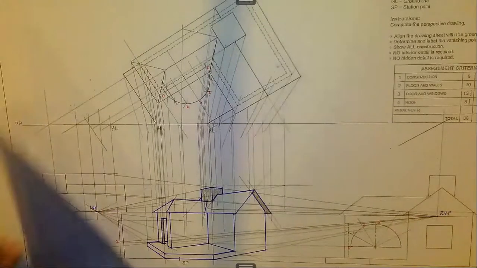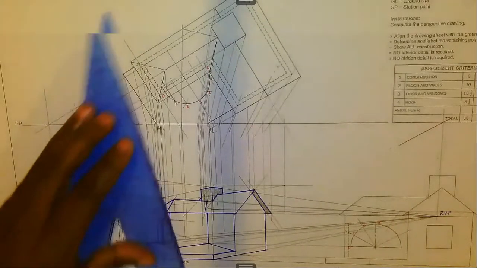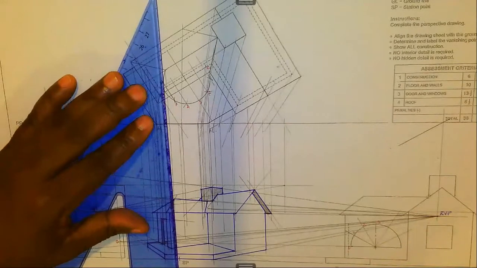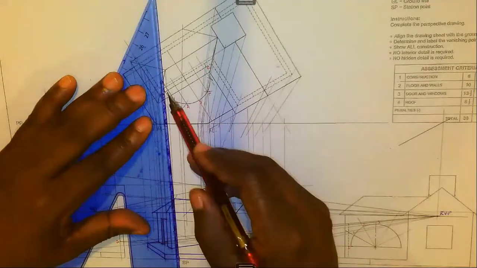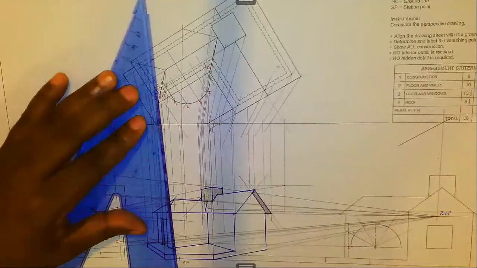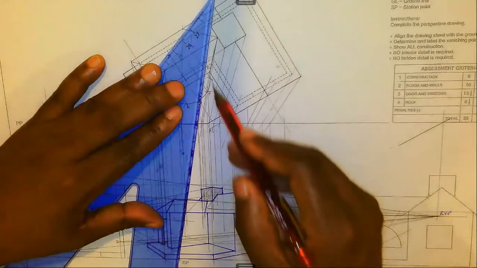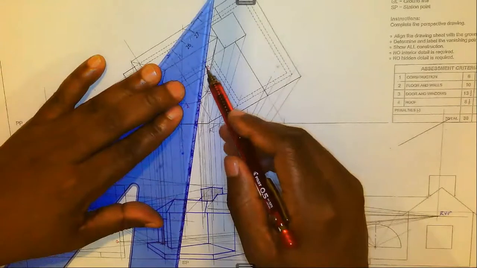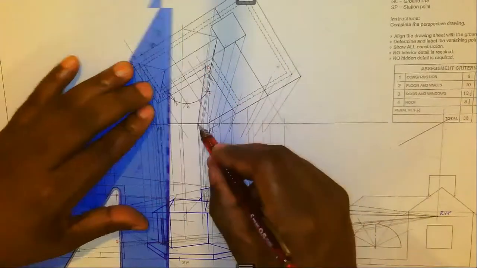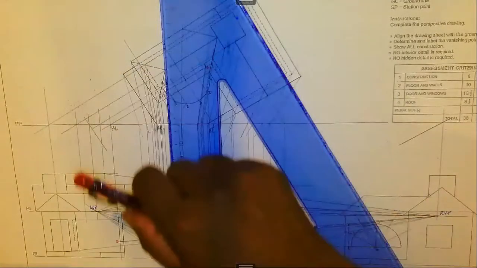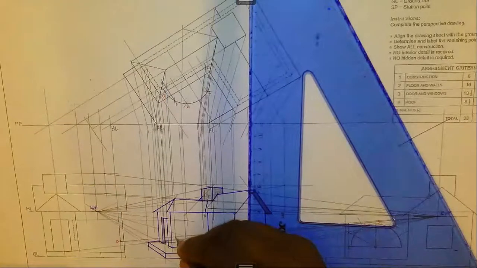From the SD, that's like that. We do the same from this end. Like that, we get to this one. So A is our point 0. This one will also be our point 0.